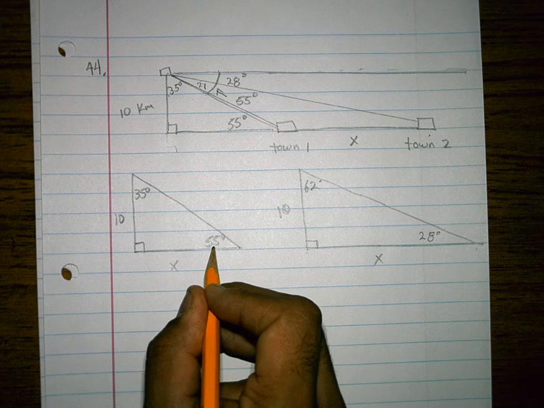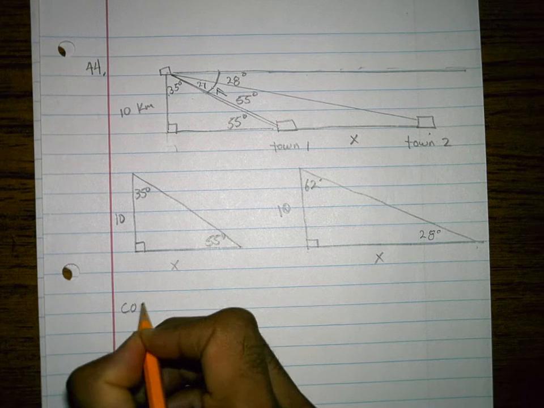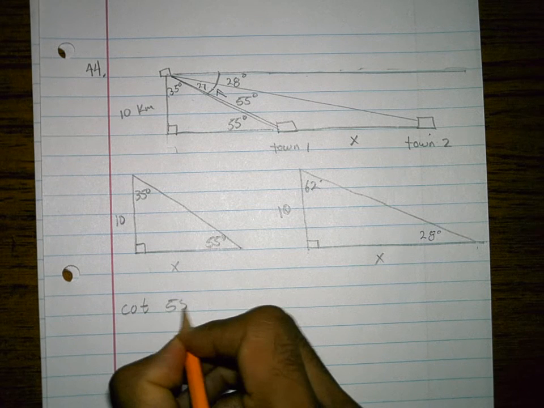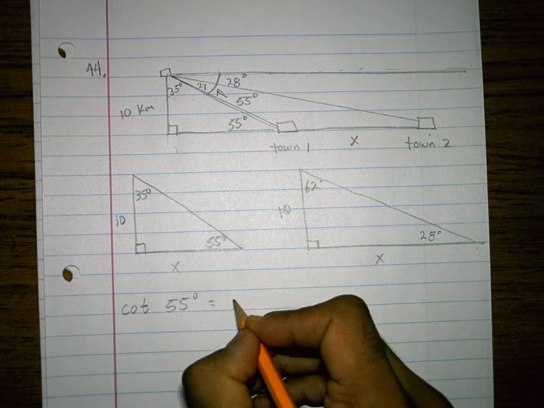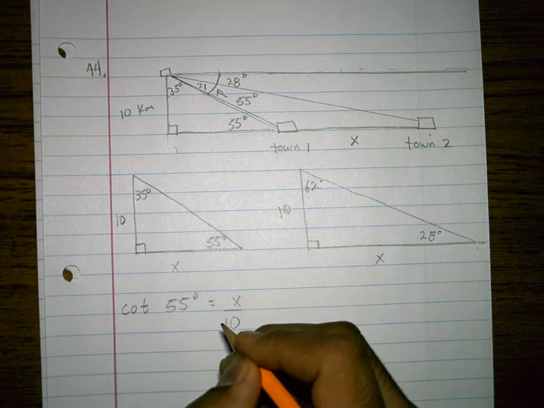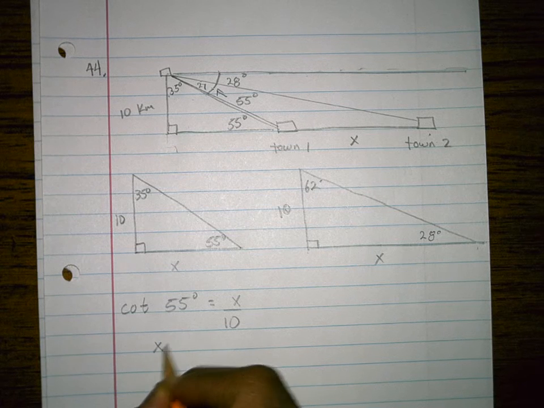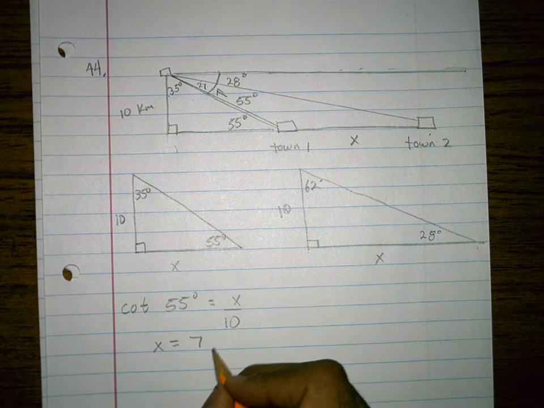The cotangent would be this one over that one. So I'll say the cotangent of 55 degrees is equal to x over 10. And if I solve that, that's going to come out to about 7 kilometers.